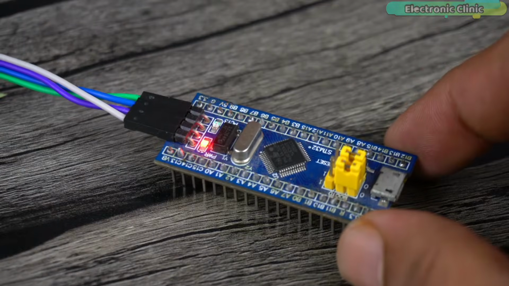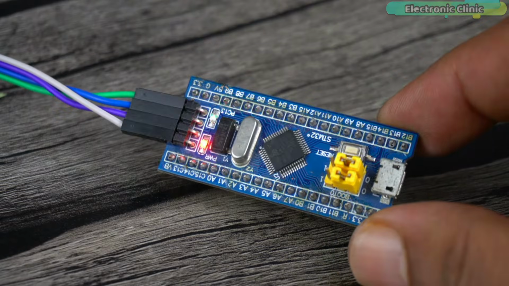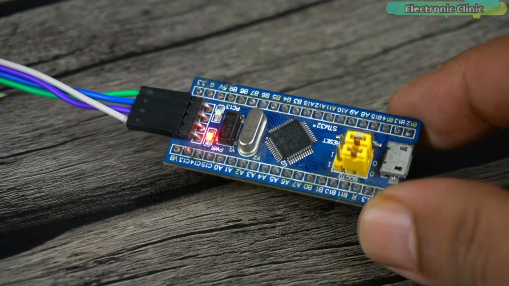You can see the onboard LED is blinking. We just built our first LED blinking project. In this next example, I'm going to explain how to control external LEDs.